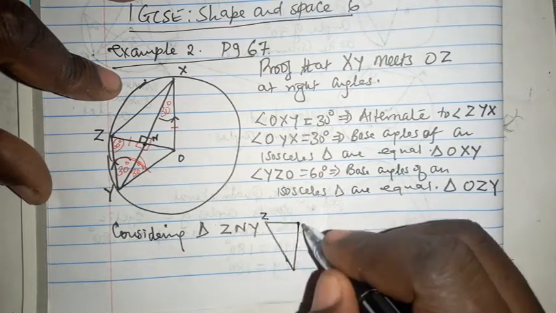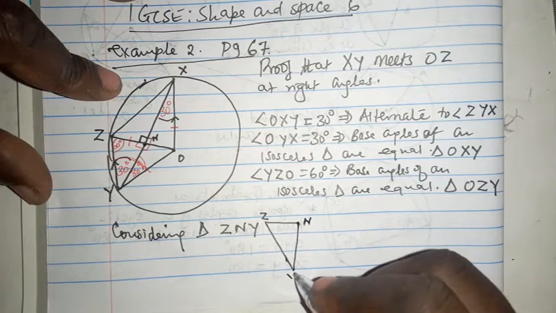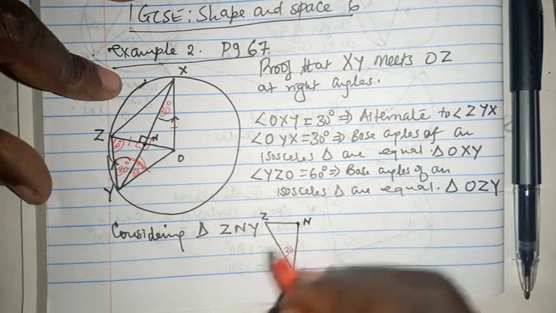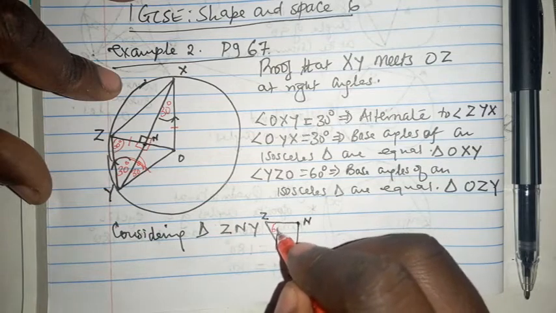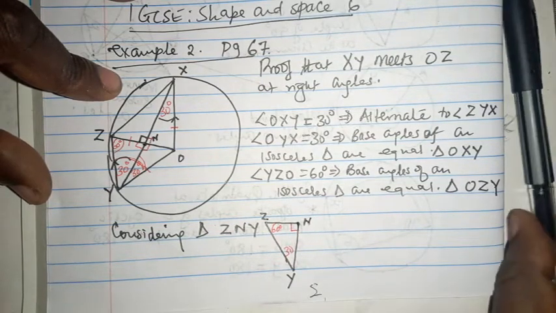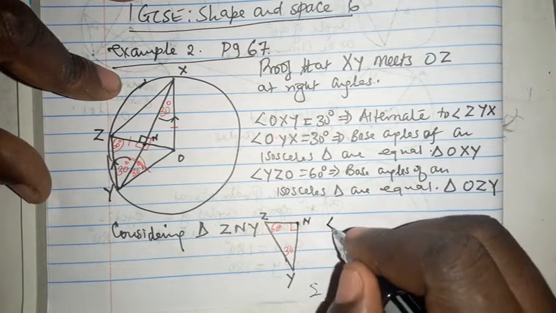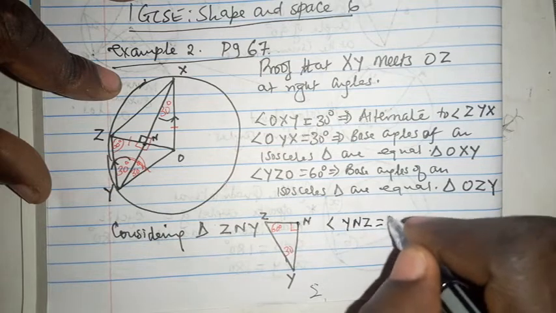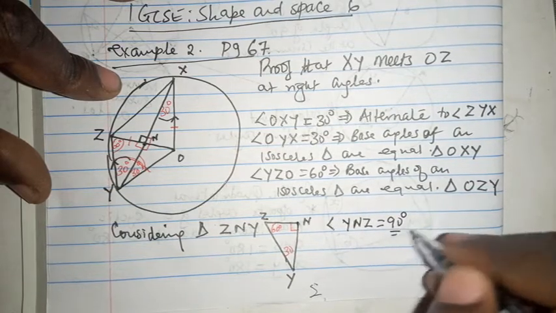This is Z, this is N, and this is Y. Basically, we can see that angle is 30 degrees, that angle is 60 degrees. So it goes without saying that angle ZNY is 90 degrees. Then angle YNZ is 90 degrees.